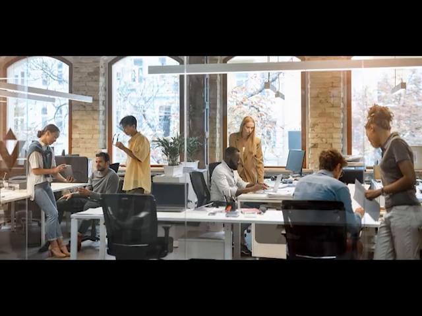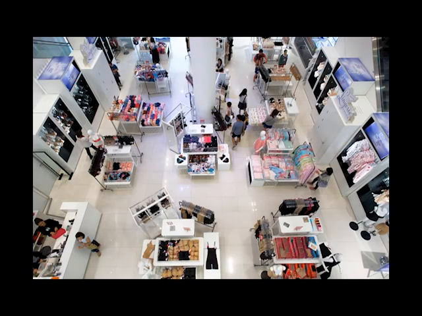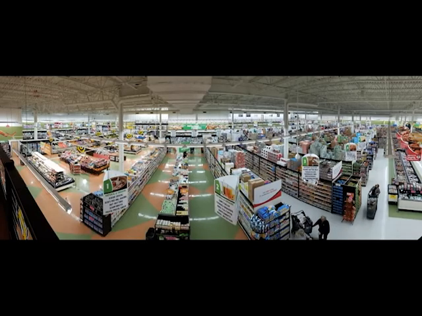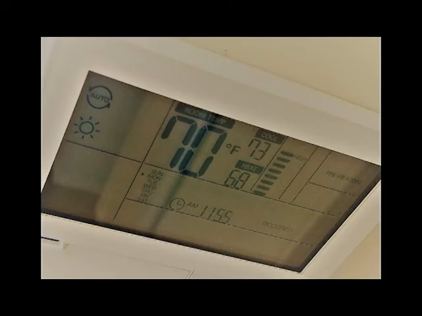Here you are in a room. In your case, it's a classroom, but in other types of commercial buildings, it may be an office, a store in a mall, or a section of a department store, or a supermarket. In each of these spaces, you'll find the same three things you'll find in your classroom.